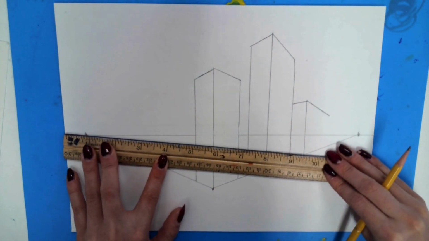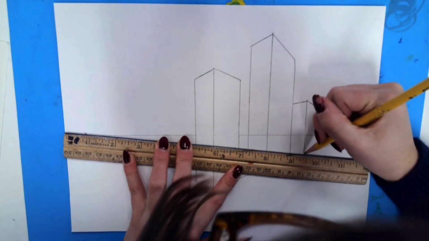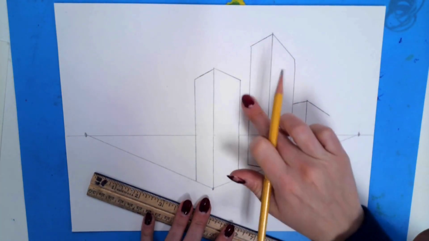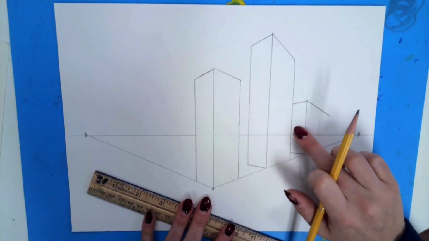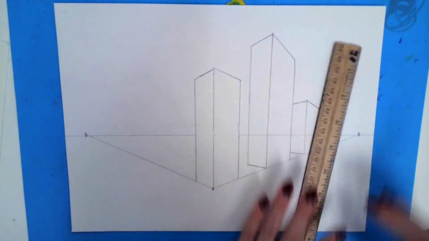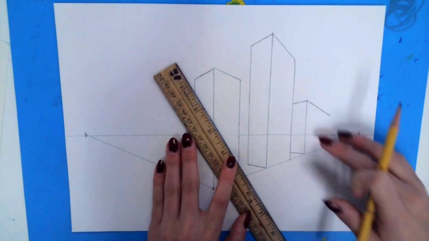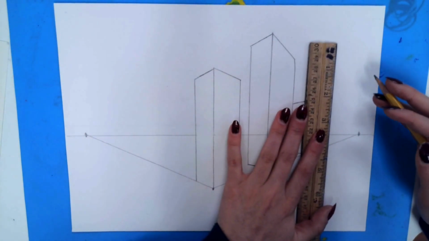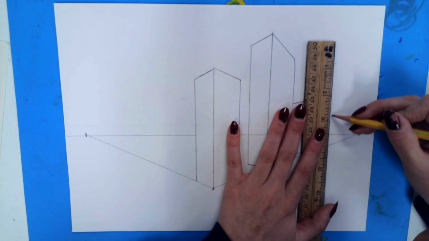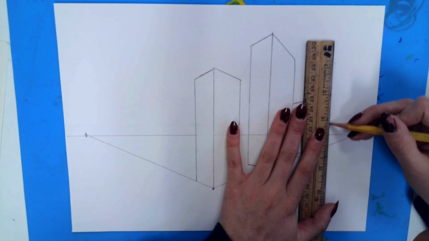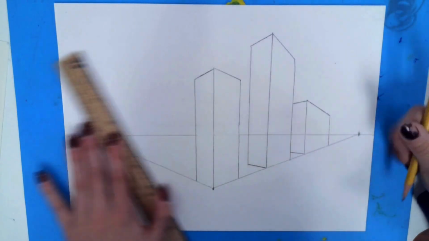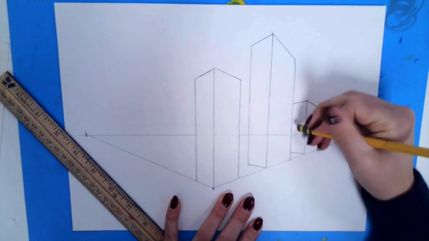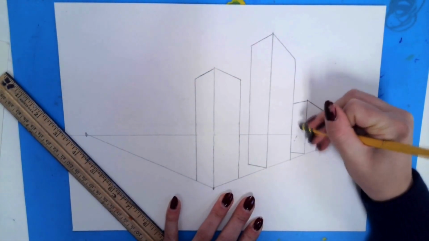And you're not going to see this one. We don't see this back line on this building because this one's blocking it. So if I were to draw it, it would probably be somewhere over there. And then here, I'm just going to draw straight down. And I'm going to erase my horizon line going through these buildings so I don't get messed up.